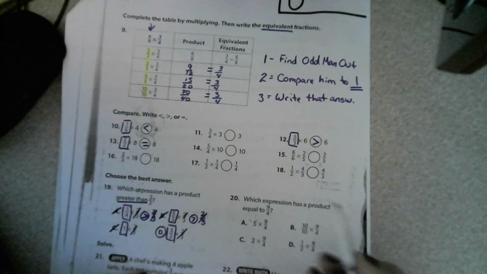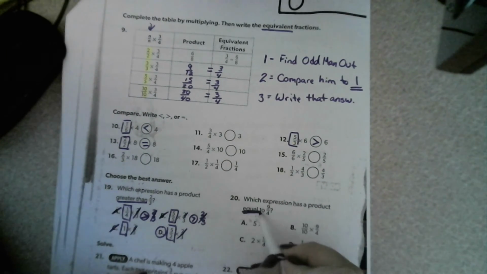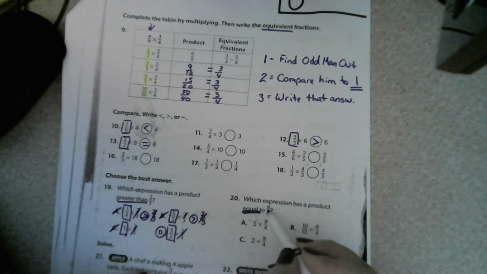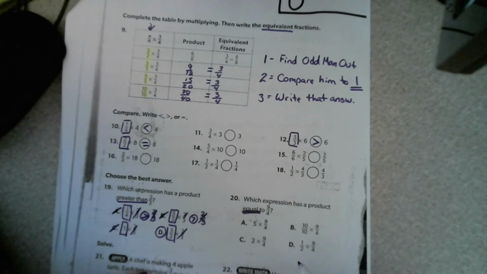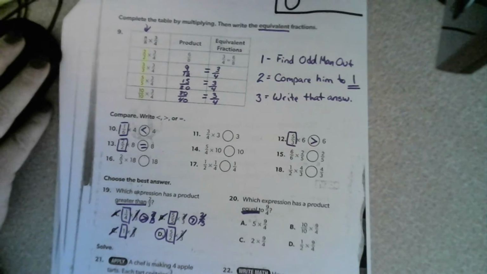Okay, on this one, an expression that has a product equal to 9/4. So are you going to pick 9/4? I see 9/4 here, and I see 9/4 all there. Can that be the odd man out? No. You're going to pick the other number and look for one that's equal. Try to find it now.